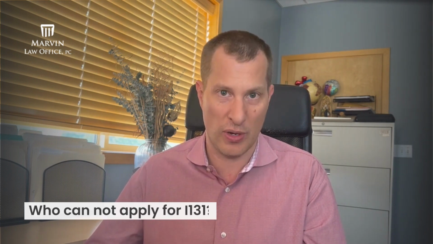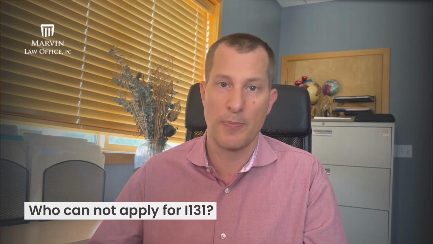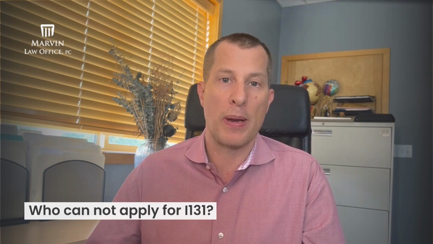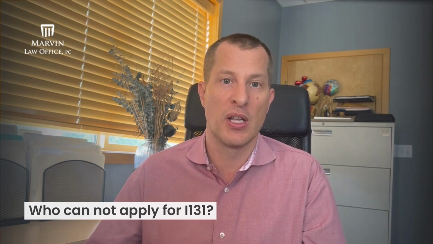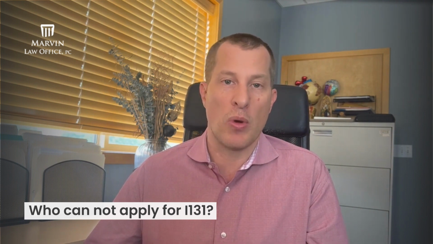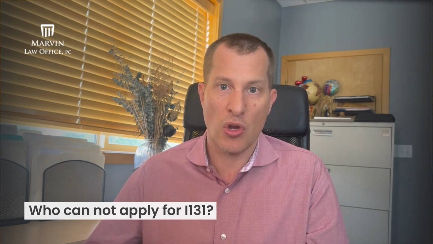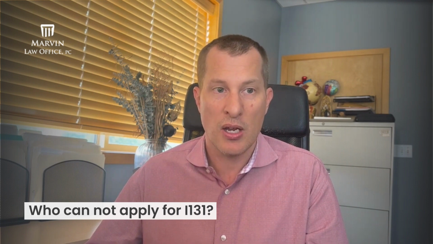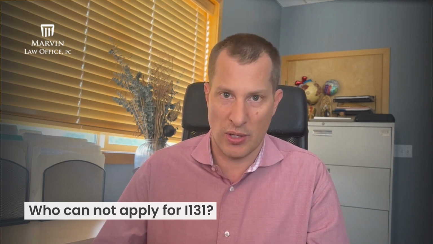Who cannot apply for this? Well, it's not a matter of not being able to, it's just a matter of not having to, okay? Individuals who are lawfully present in the United States as legal permanent residents, U.S. citizens, or people with certain types of visas basically don't need this form, okay? Also, if you are outside the United States, you don't have the right to request this form.